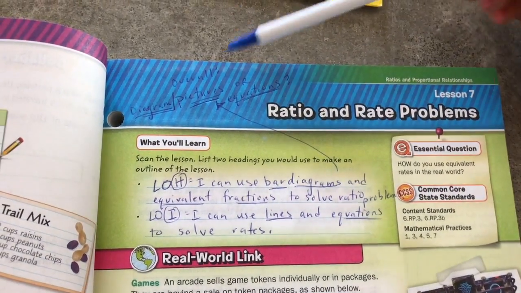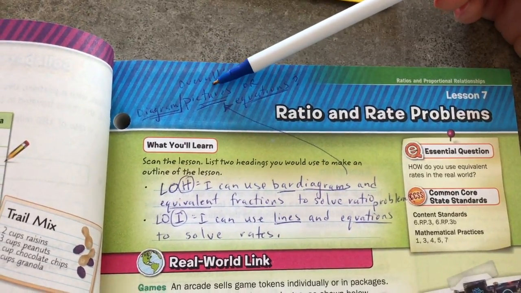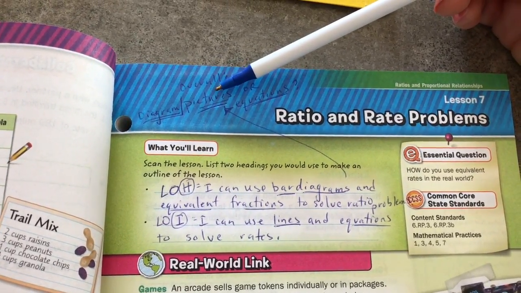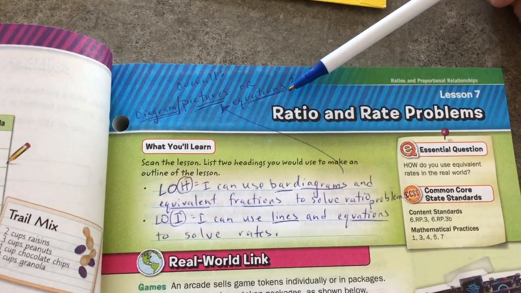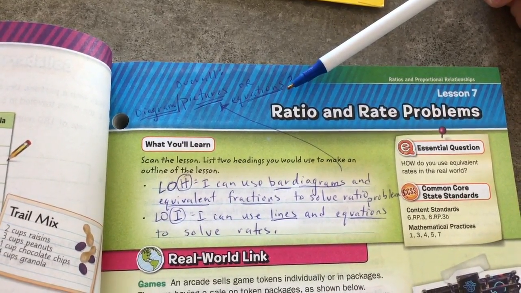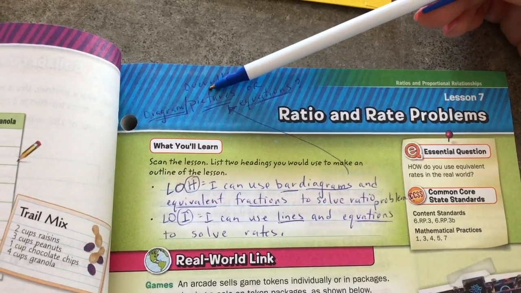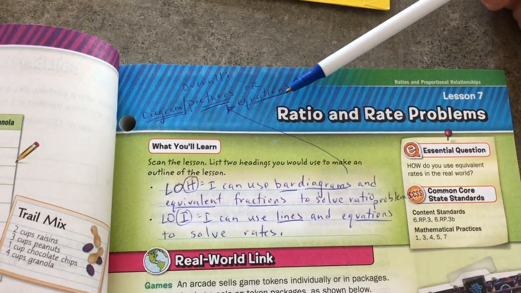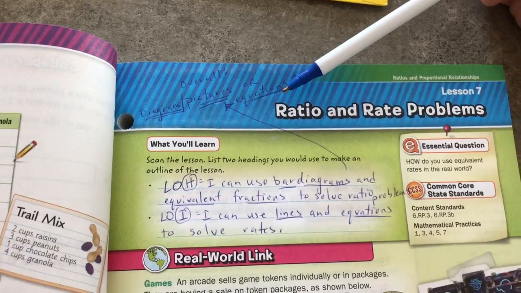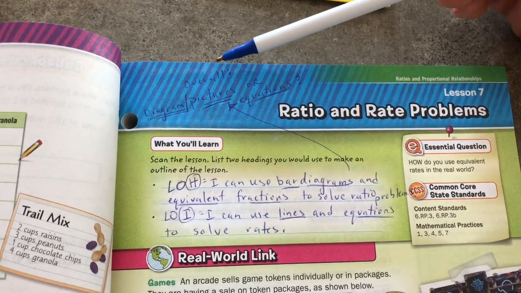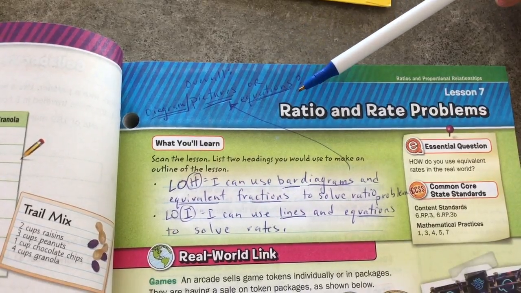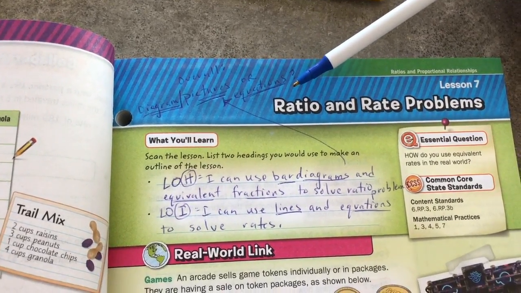And essentially, you could use a diagram or a picture, or you could solve the ratio and rate problem with an equation. And you're going to have to decide, does it make more sense if I do a diagram, or does it make more sense to me if I do an equation? Or is this an easy problem for me to draw a quick diagram, or is it easier just to write out an equation?